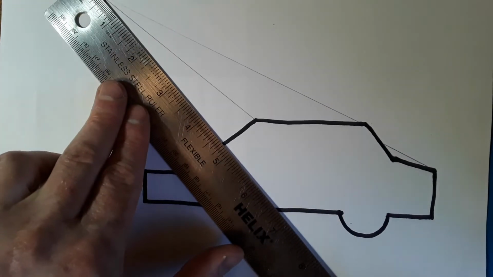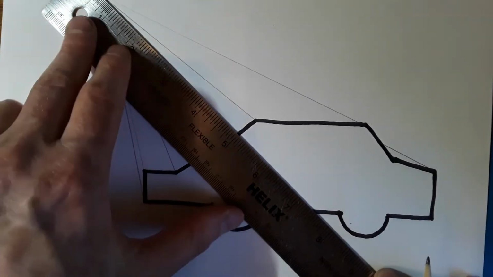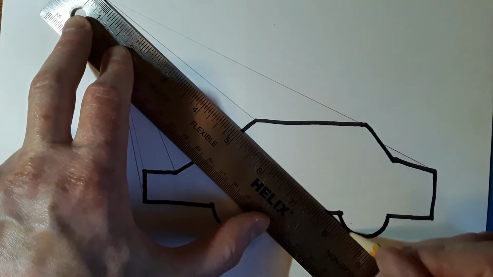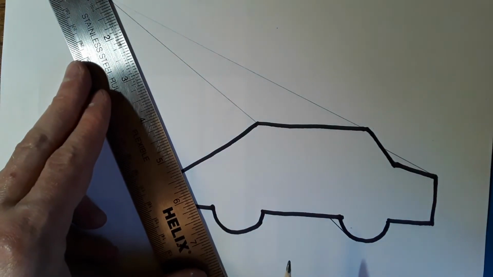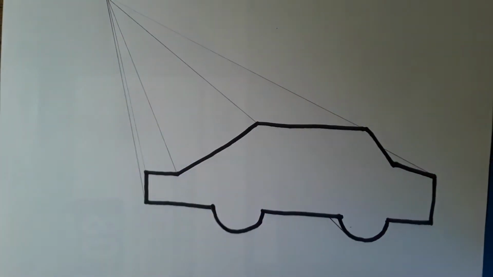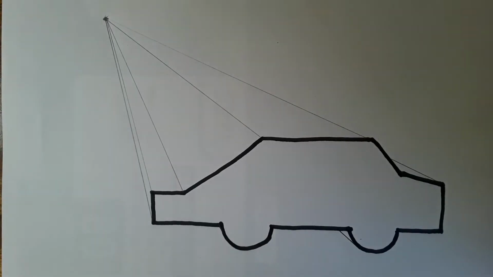Same as before, the circular portion, you have to find that tangent point. Talked about that in the other video. So now we have the car receding in the space here.